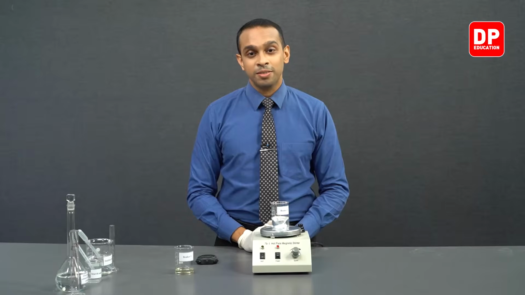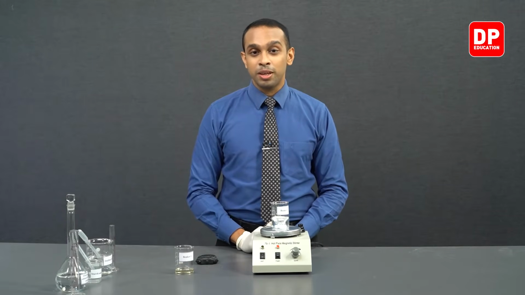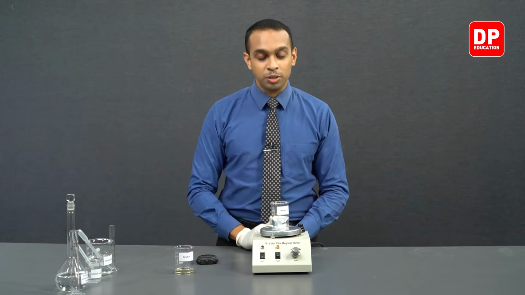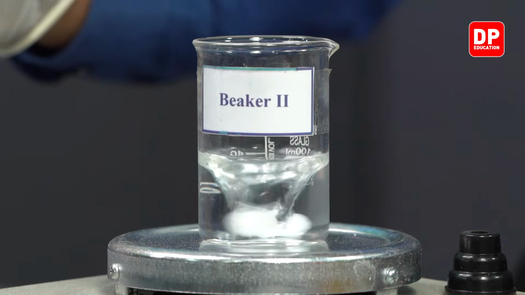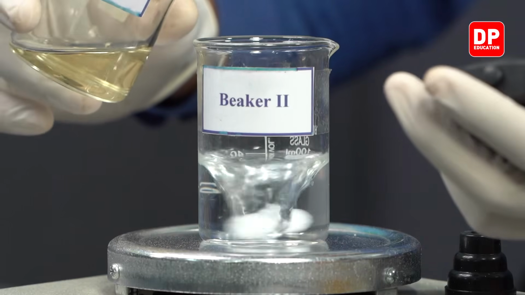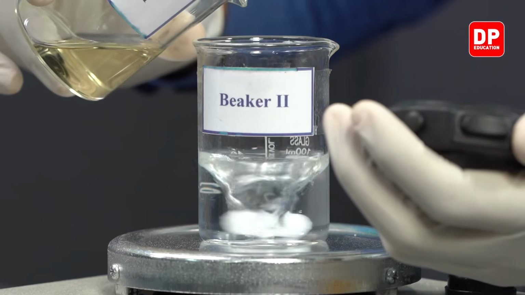So after that, we are going to be adding our beaker 1 content into this beaker 2. Now students, as we add the Fe3 plus aqueous ions or acidified Fe3 plus aqueous ions into the medium, we will start our stopwatch.